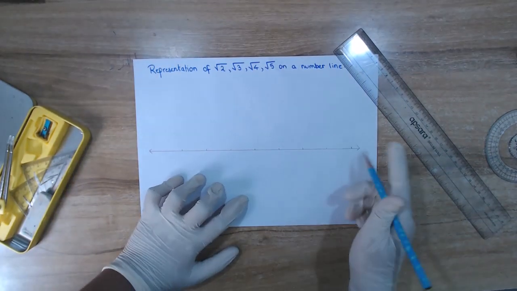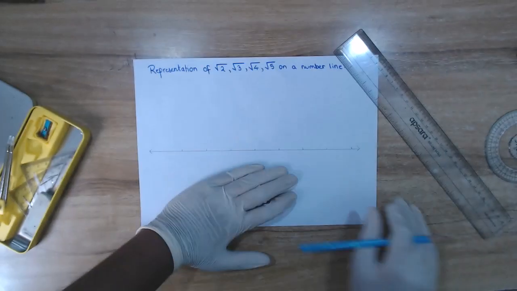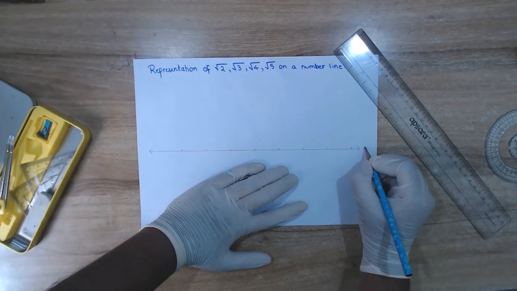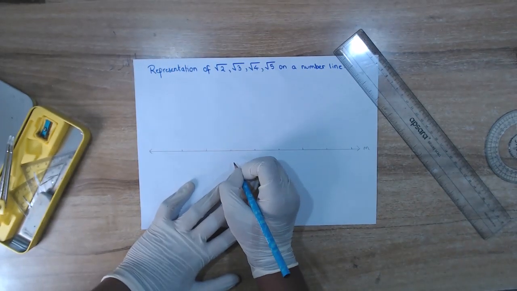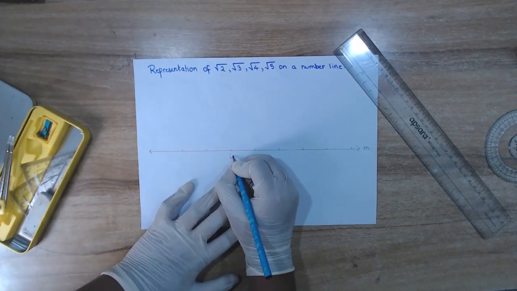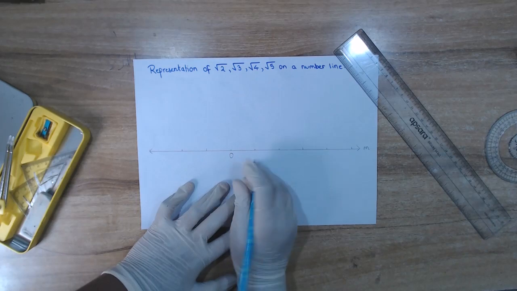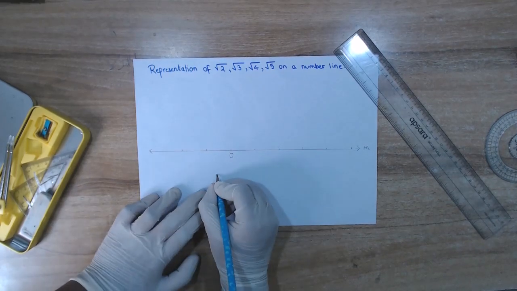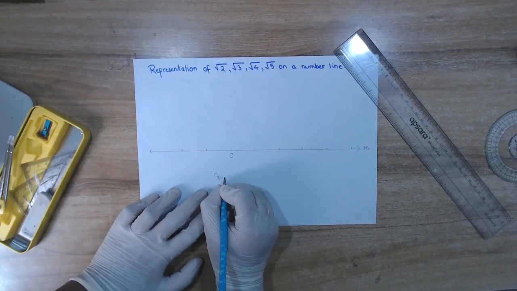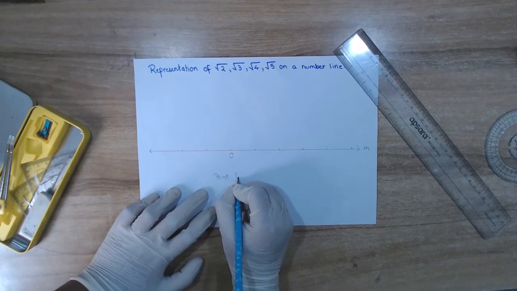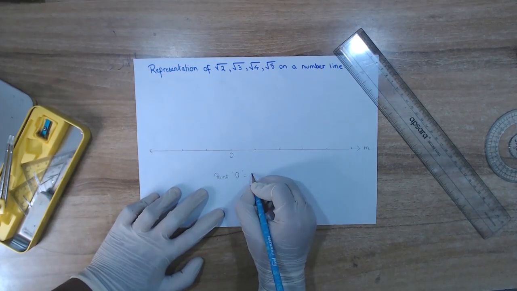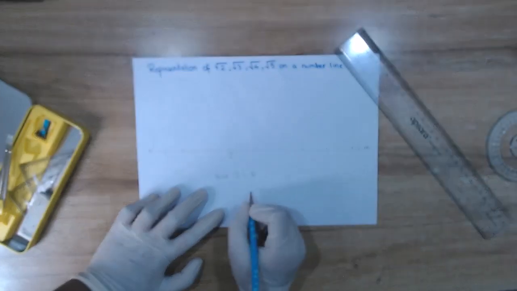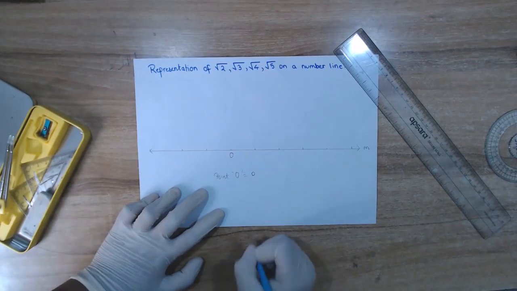Okay, so let's name this line as line M. Now let's mark this interval as point O. Point O represents 0.